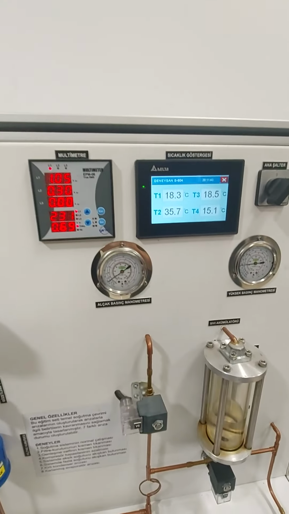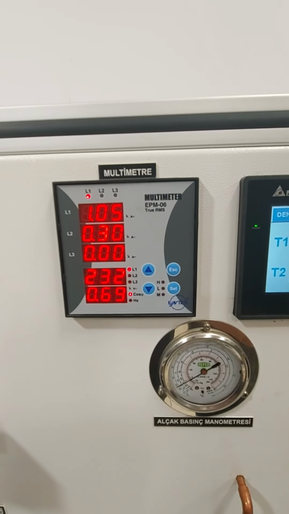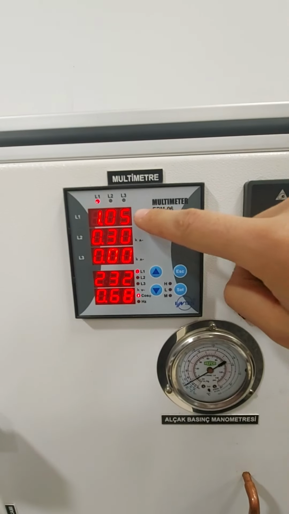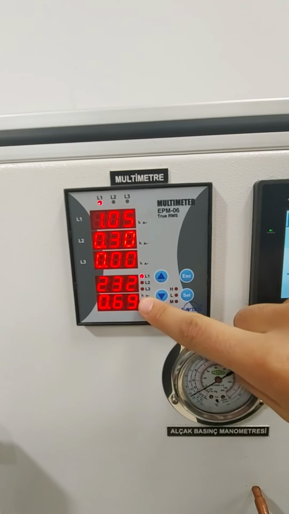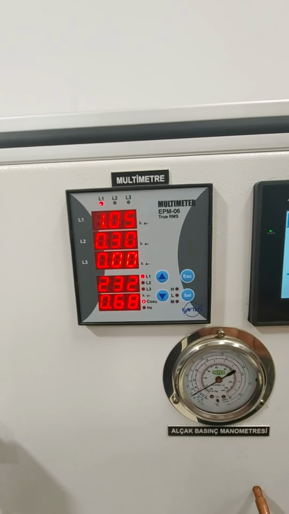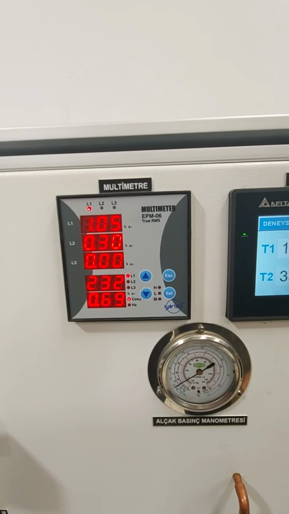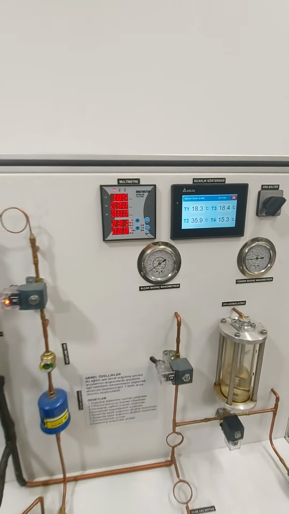And also there's a multimeter that we can read volt, ampere and cos phi values. So we can calculate the electrical power by using these values. Let's start the experiment.